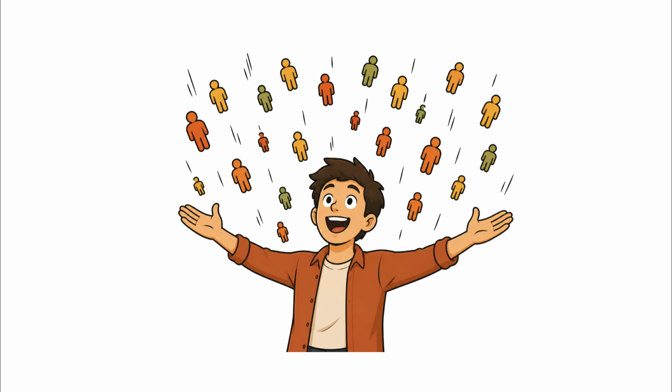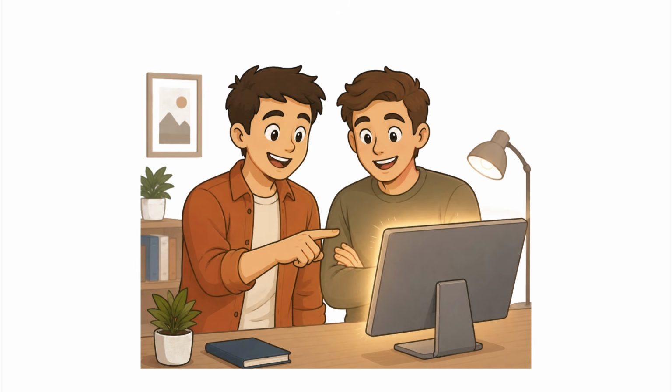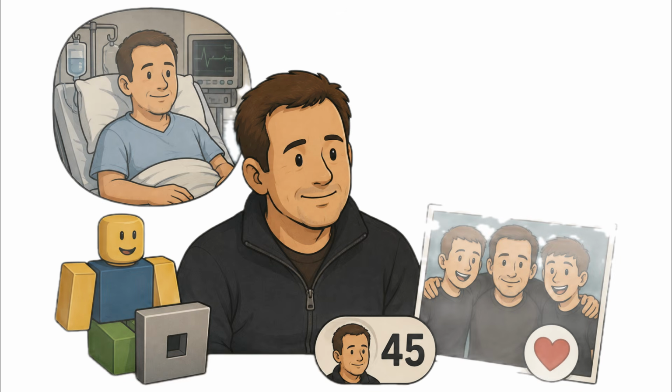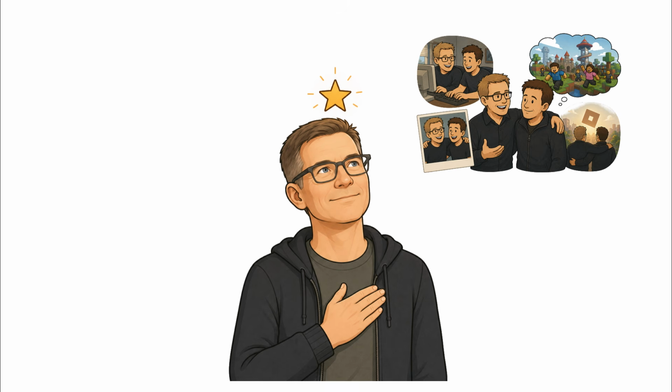Before we get to where Roblox is today, I want to take a moment for something important. One of Roblox's two founders, Eric Kessel, passed away in February 2013. He had been battling cancer for 3 years. He was only 45 years old. David Baszucki said Eric was not just his co-founder, but one of his closest friends, someone who believed in the vision of Roblox from day one.